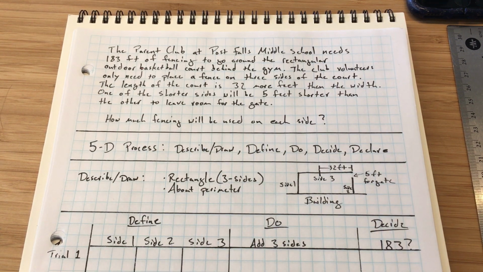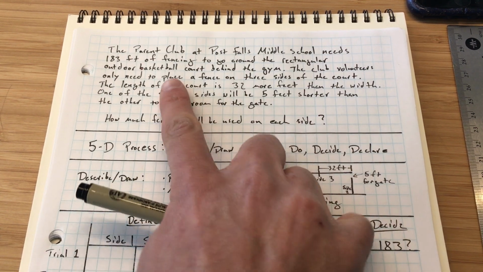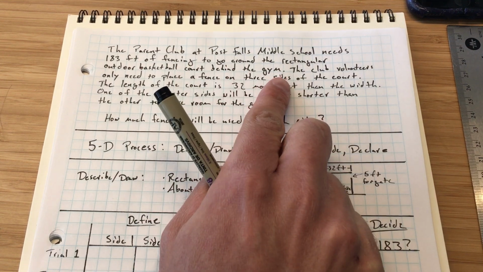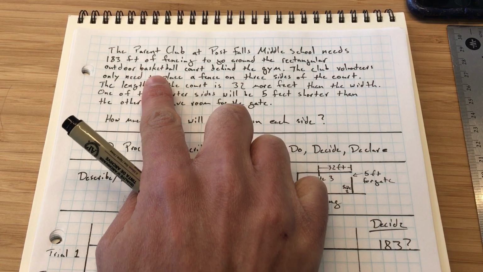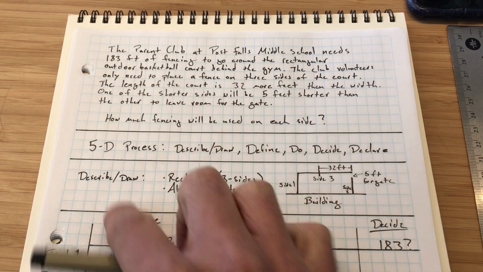I want you to write this with me, even if you know the answer to this question, because we're practicing the 5D process. I want you to practice what we're doing here so you can see the purpose in it. Now, here's the problem. The parent club at Post Falls Middle School needs 183 feet of fencing to go around the rectangular outdoor basketball court behind the gym. Let's put this down.